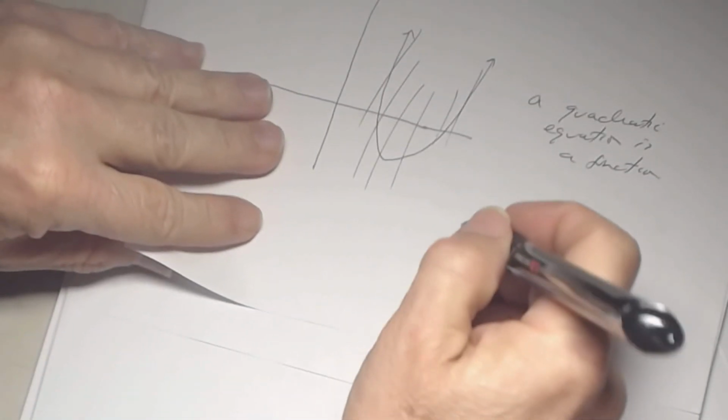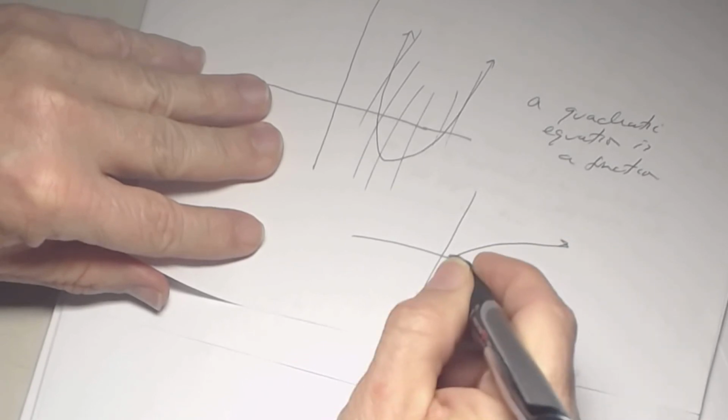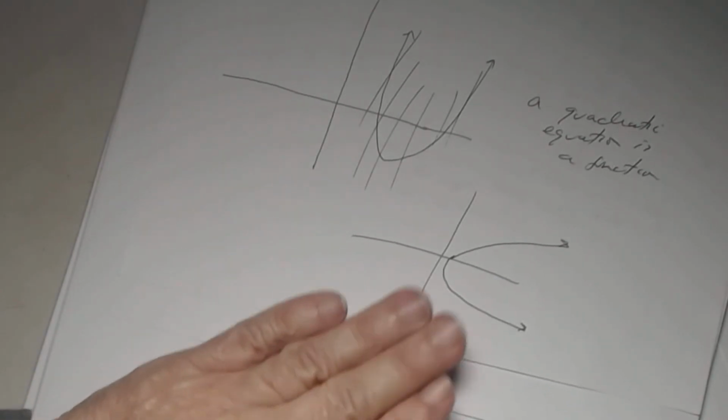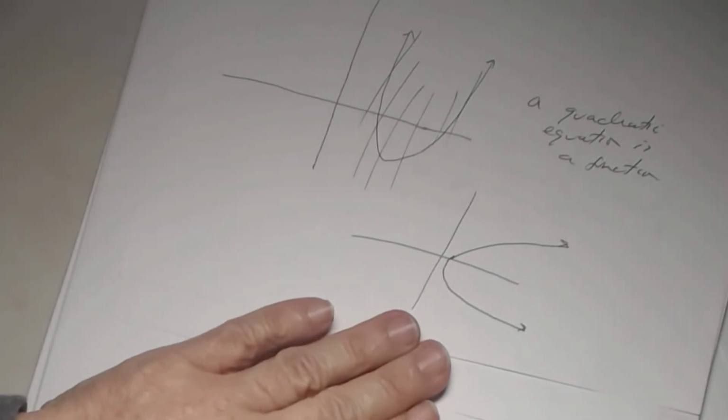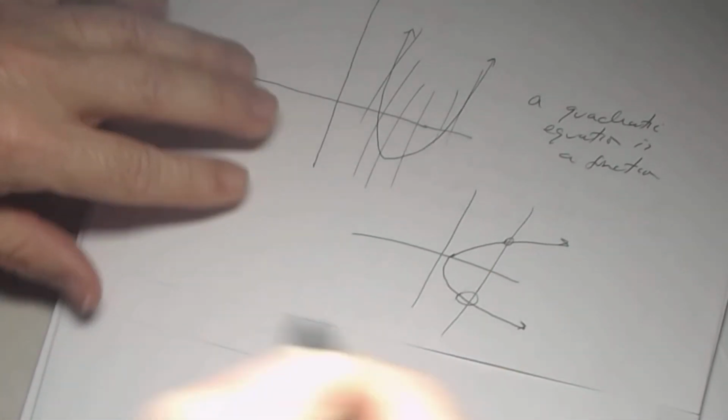Now, if I had this, now this is not quadratic, although it looks like it. You're not going to be dealing with anything like this in terms of equations next semester, but if you did, would that be a function or not a function? It's not a function. It fails the vertical line test. All right, so that will not be a function. But do you see how to use the vertical line test? That's not a function.